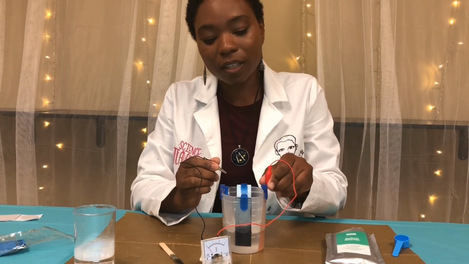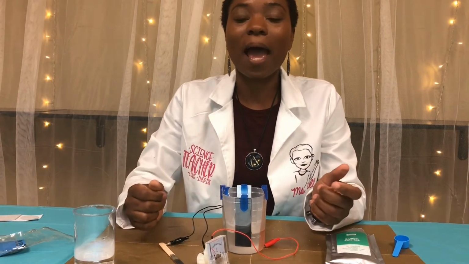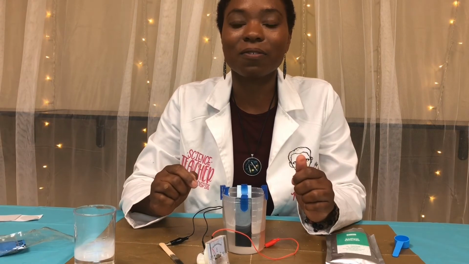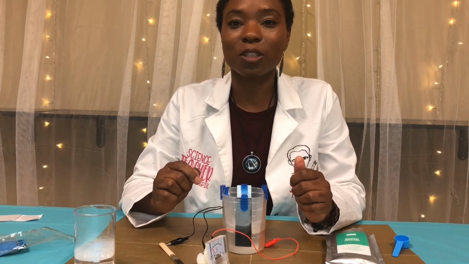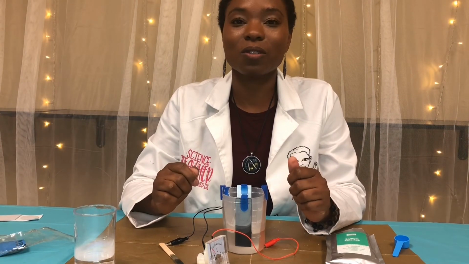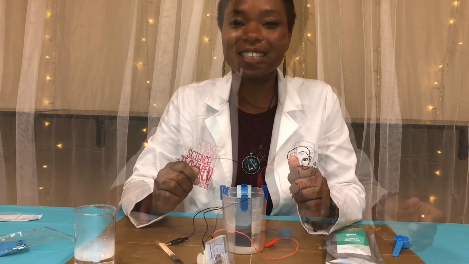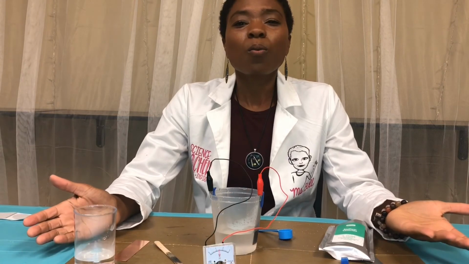In your kit, you have a lab book where you can test out these different metals to see what is the highest voltage that you're able to generate, and you can record your results in your lab book. Have fun testing. What is our voltmeter telling us?